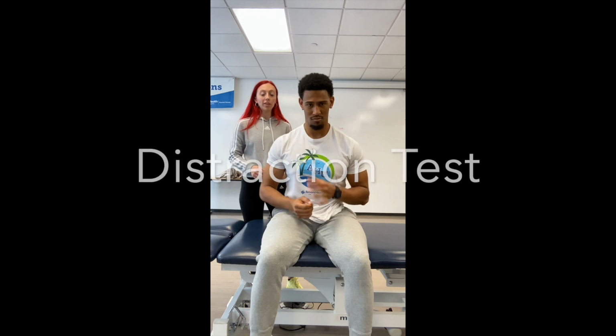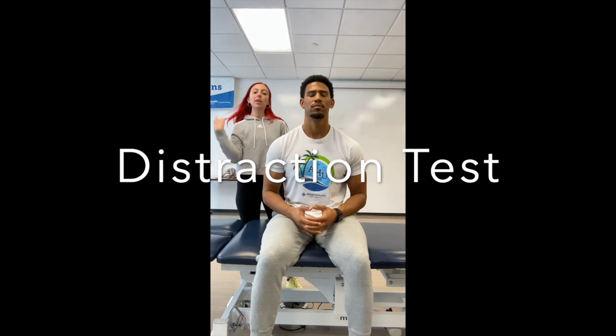or pain. The C-spine distraction test is a neurological test done if the patient is having radicular complaints. I'm going to use the heel of my hands to come underneath his occiput, and with the patient relaxed, I'll apply some distraction and make sure to hold this for 30 seconds. A positive test result would be relieving his complaints or symptoms.